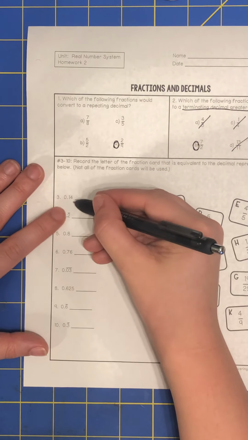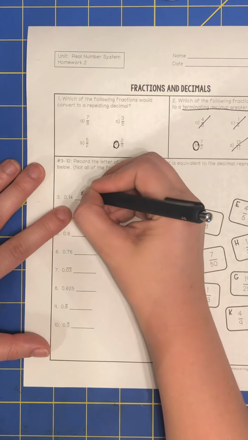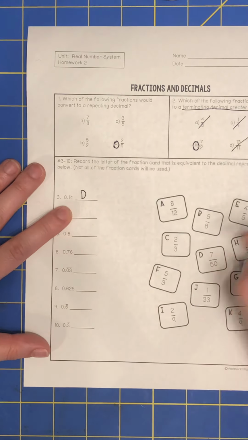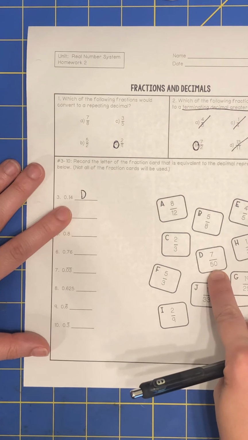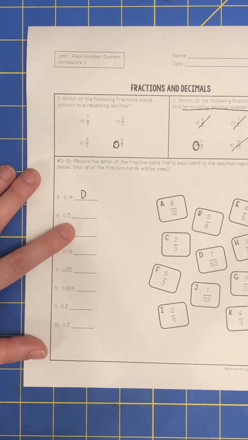So 14 hundredths is fractionally equivalent to D, 7/50ths. All right.